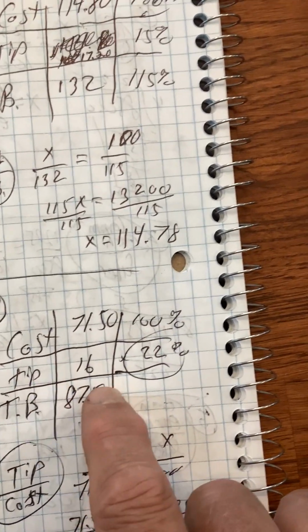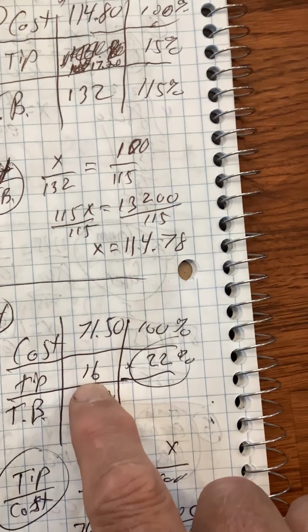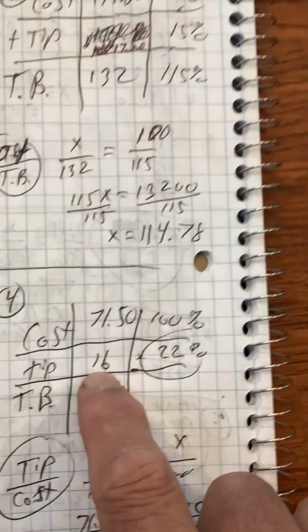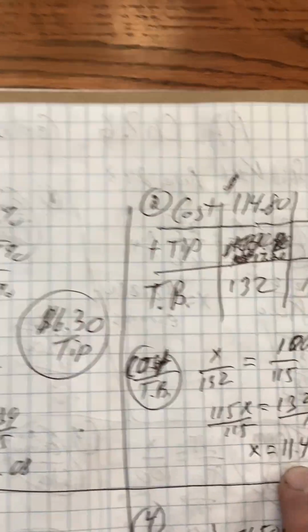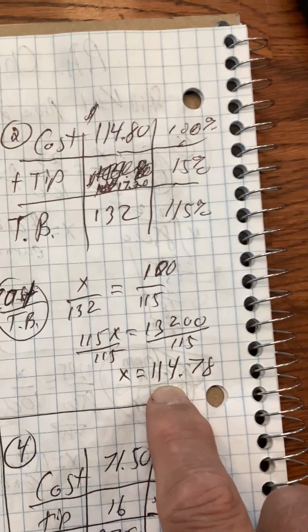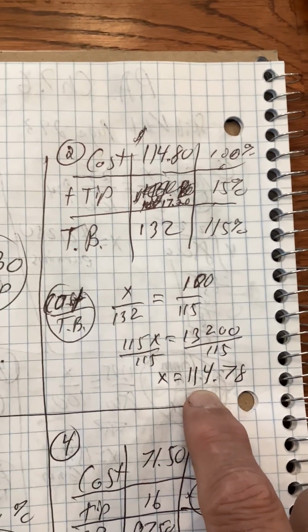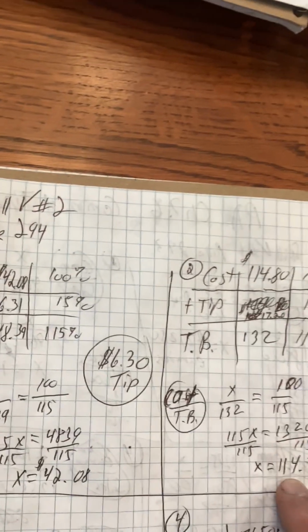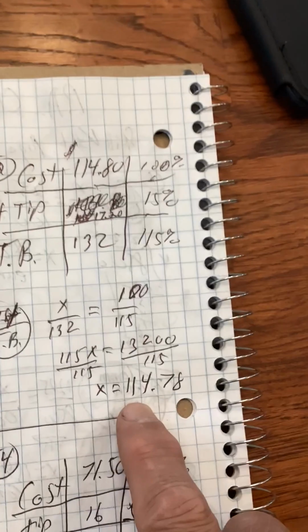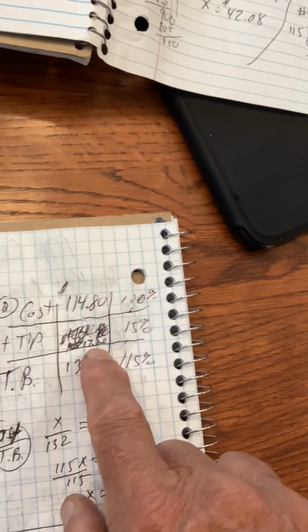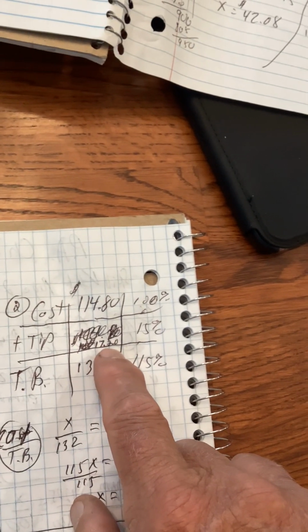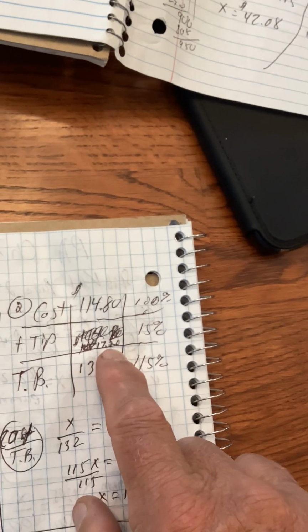And if I subtract that, the tip must have been $16. Oh wait, wrong question. It was 100. This time I get $114.78, which rounds to $114.80. So anyways, the tip must have been $17.20.